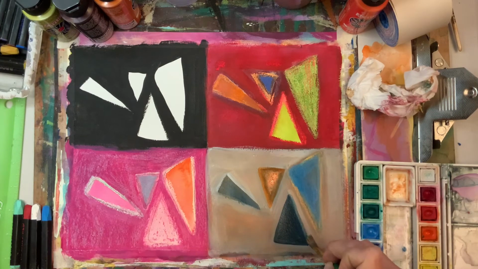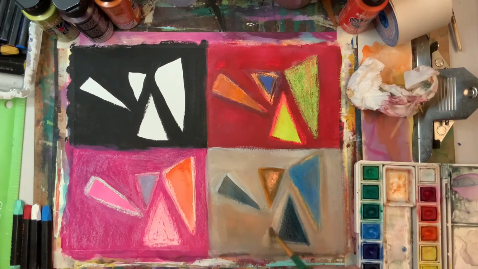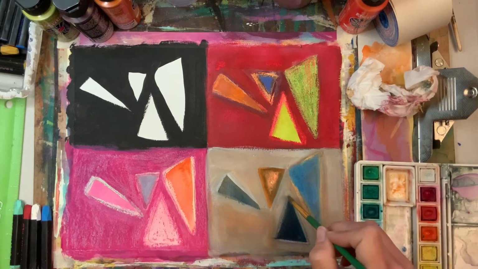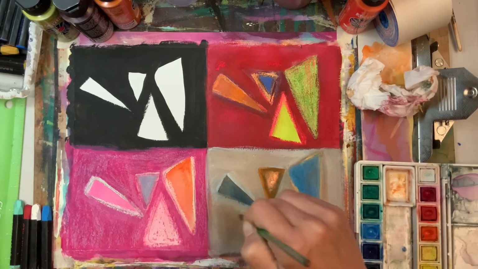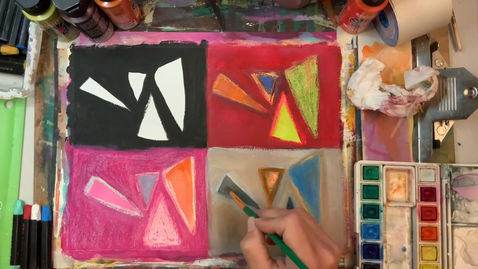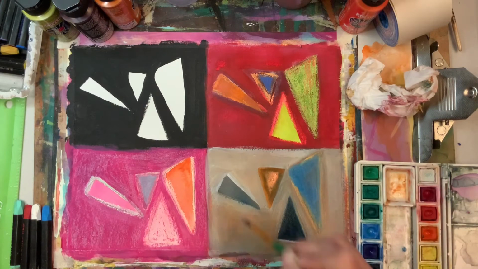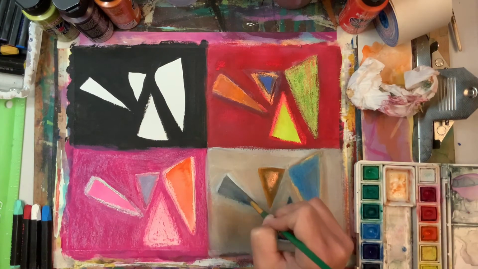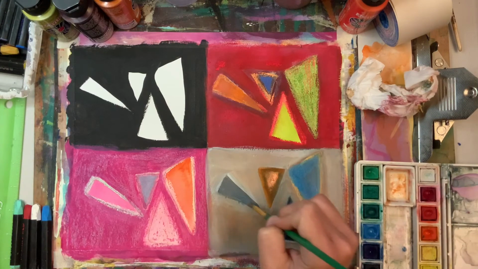So maybe I'll remove some of the color on that to bring back more depth. This one I'm just putting a little layer of gray over the top. I'm not trying to change the value as much as I'm trying to change the intensity and make it less intense.